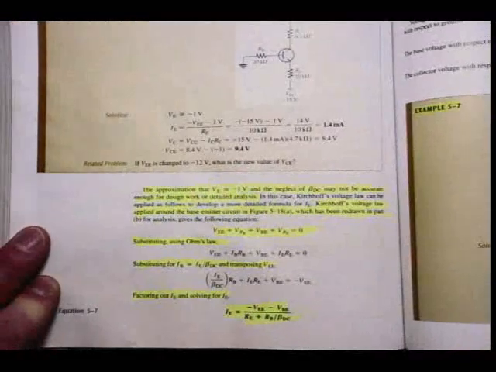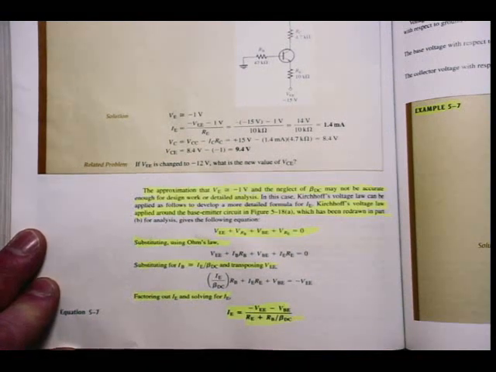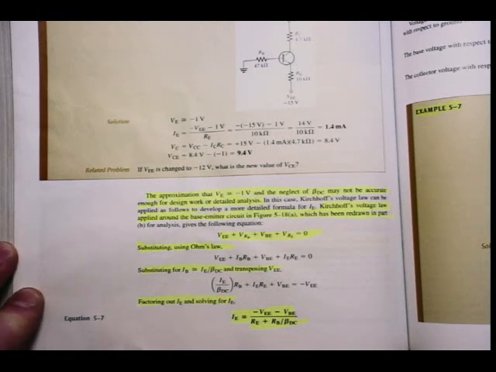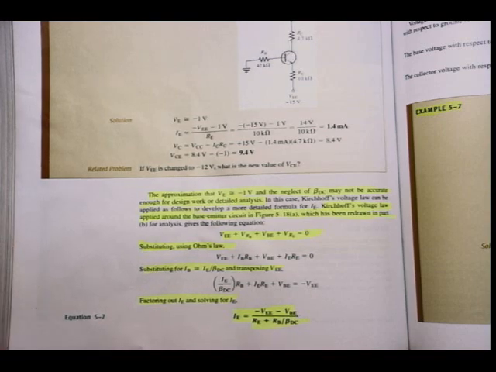In the textbook, the approximation that VE is equal to minus 1 volt and the neglect of beta DC may not be accurate enough for design work or detailed analysis. In this case, of course, Kirchhoff's voltage law can be applied as follows to develop a more detailed formula for IE. Kirchhoff's voltage law applied around the base-emitter circuit in figure 5-18a, which has been redrawn in part for the analysis, gives the following equation.